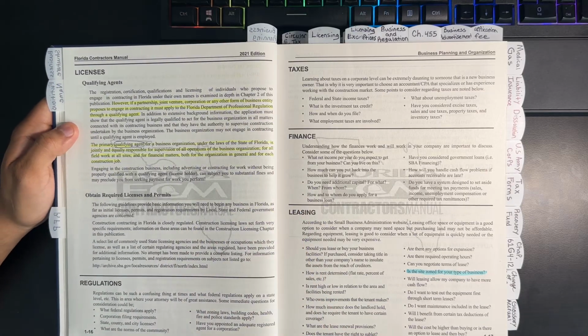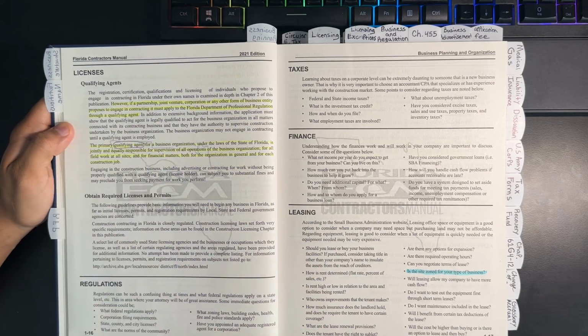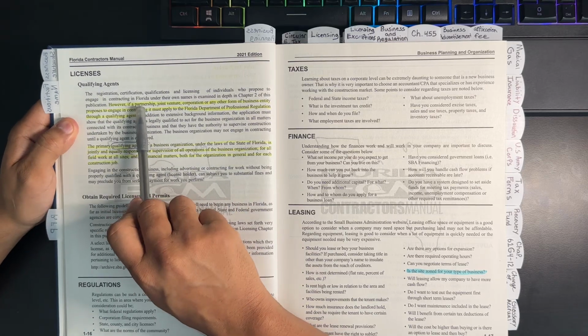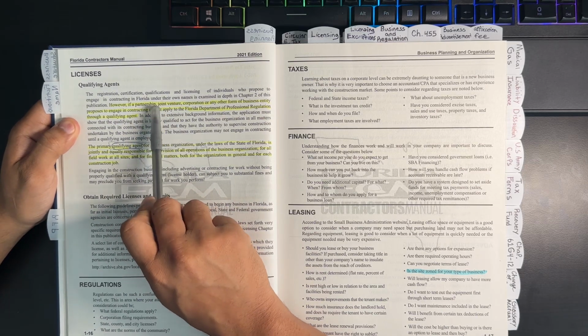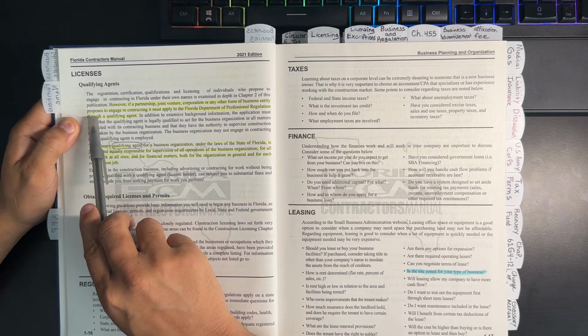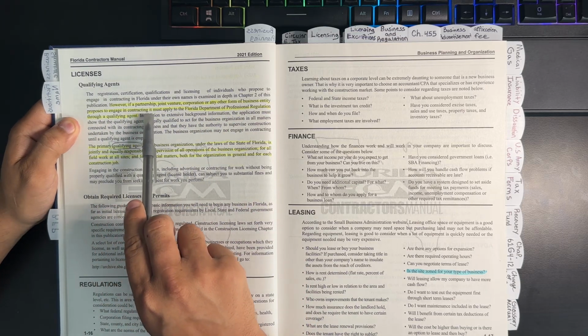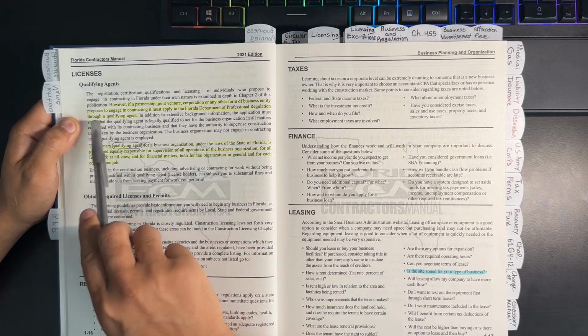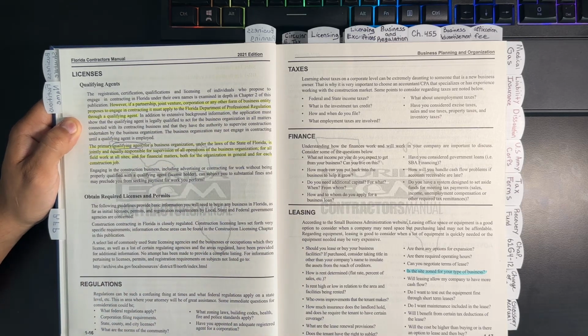Next, page 116, qualifying agents. This is also very important. However, if a partnership, venture, joint venture, corporation, or any other form of business entity proposes to engage in contracting, it must apply to the Florida Department of Professional Regulation through the qualifying agent.